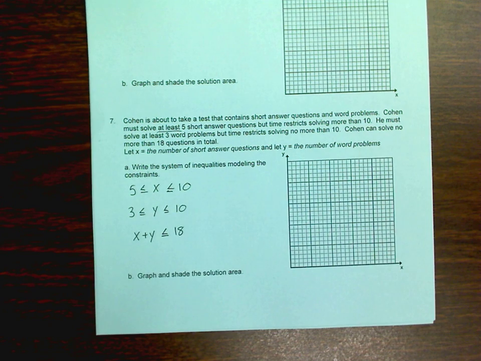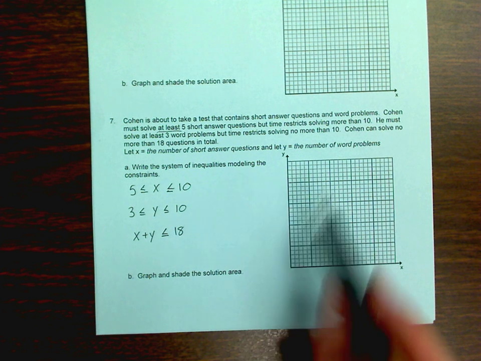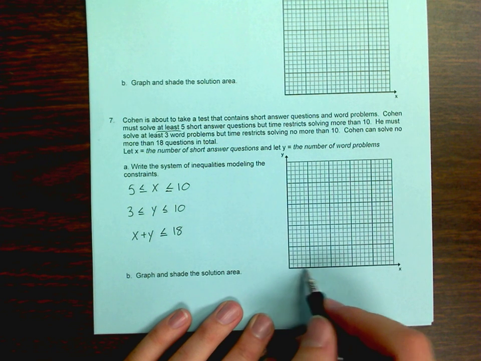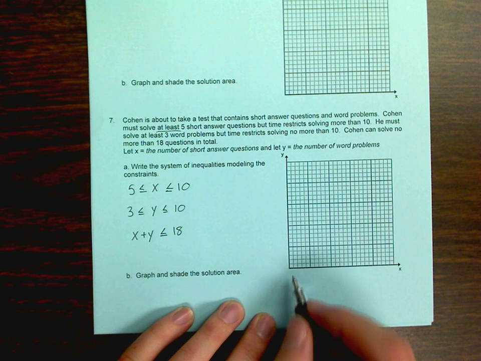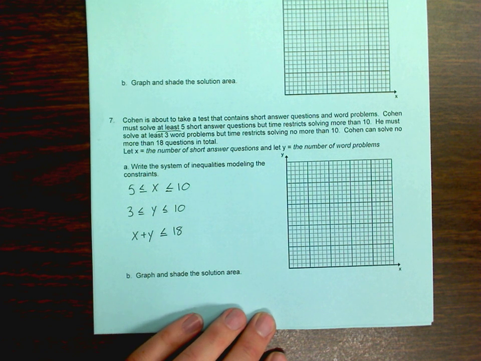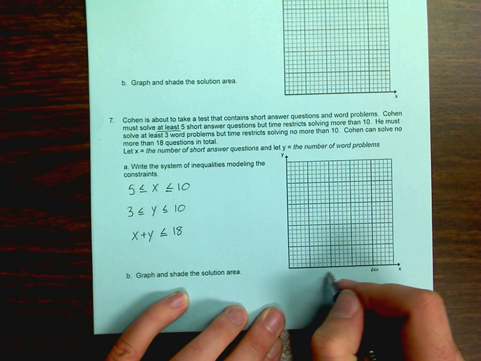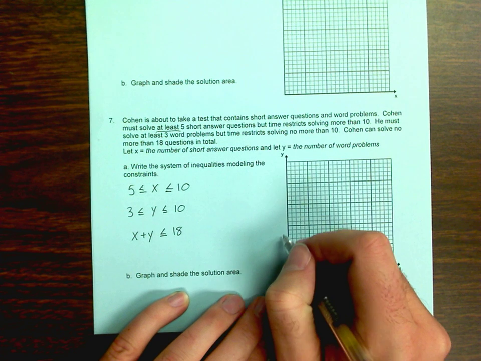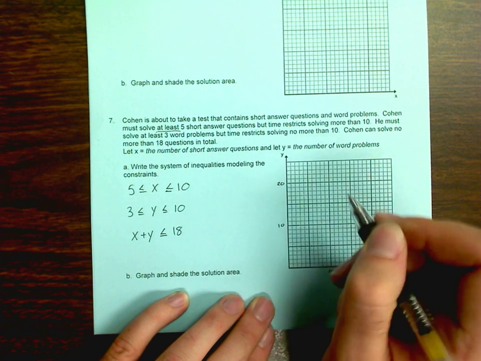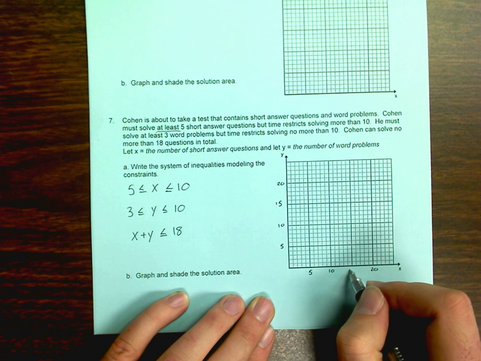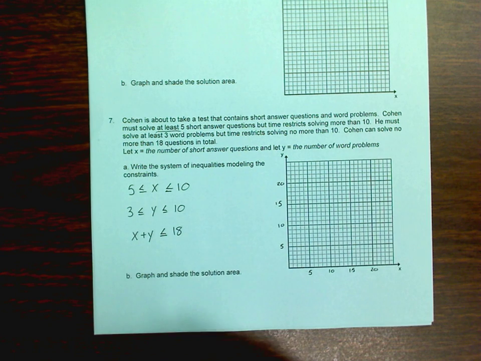All right, so with this, you get to pick your scale here. I guess we can just go each as 1 if you want to make it small, or every other one. Let's see, 5, 10, 15, this is 20. Okay, let's do that. And 10 and 20. You are going to need to show me your scale, but you don't have to label every one, maybe every 5.